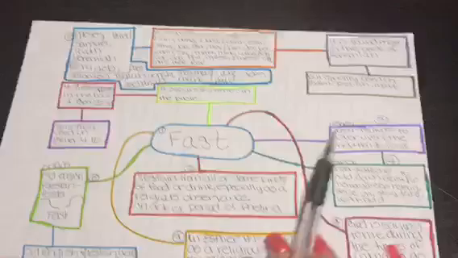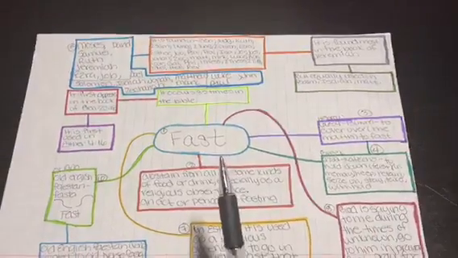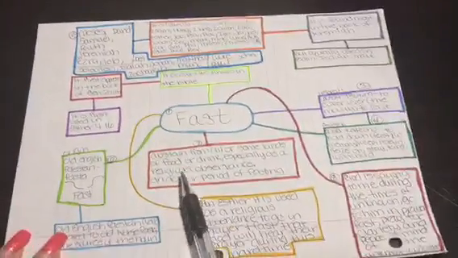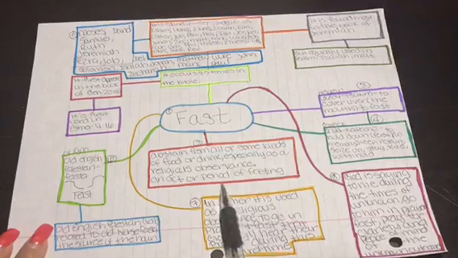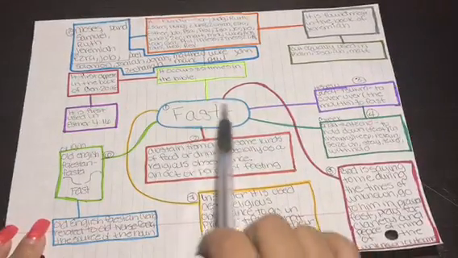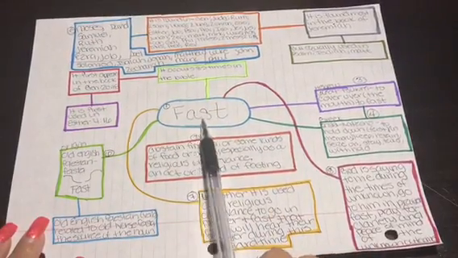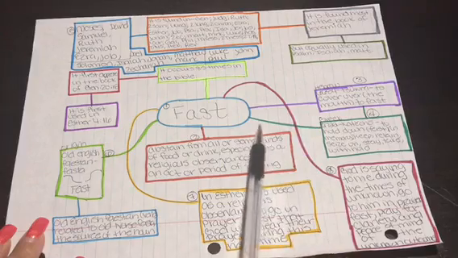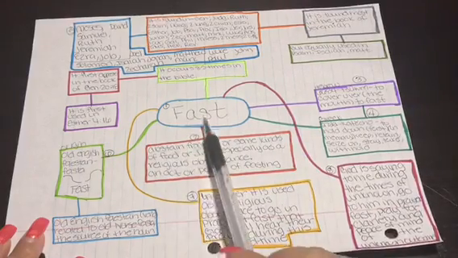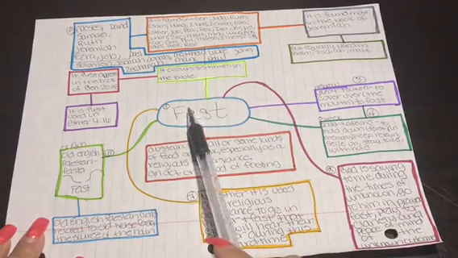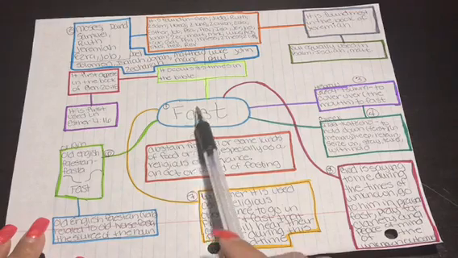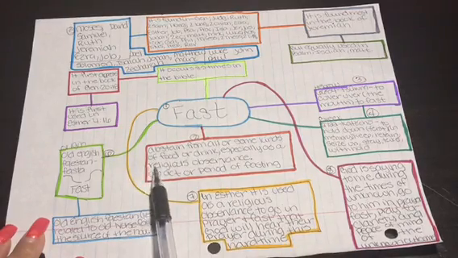You can also do it like a word map or mind map, however you want to describe it. But of course you put the word in the center, and then as you branch out to start doing the different definitions and things. So you have number 1, and then you have, let's see, where's number 2?